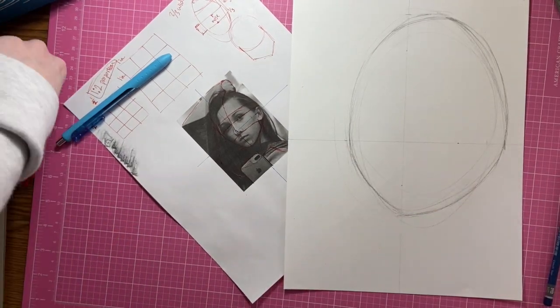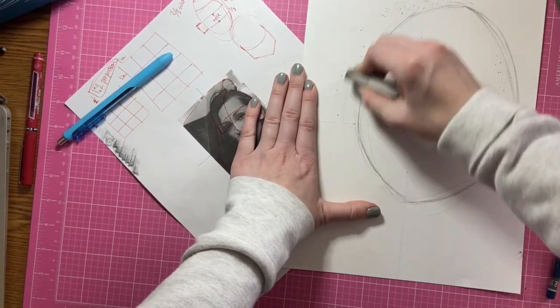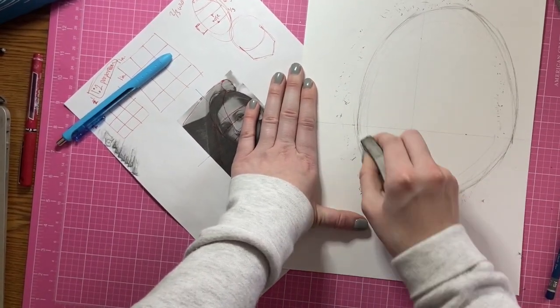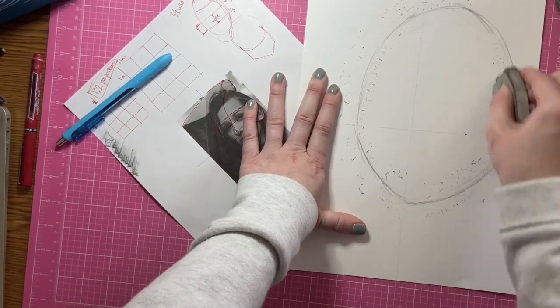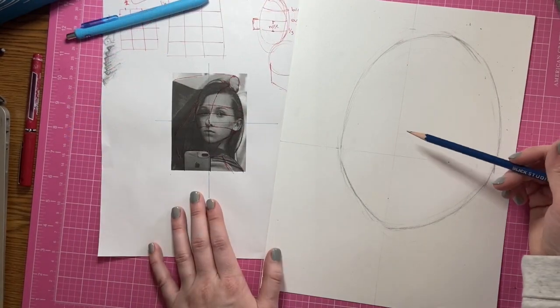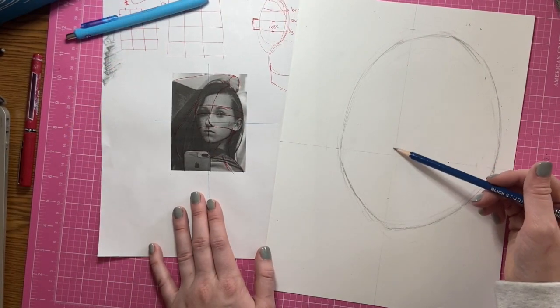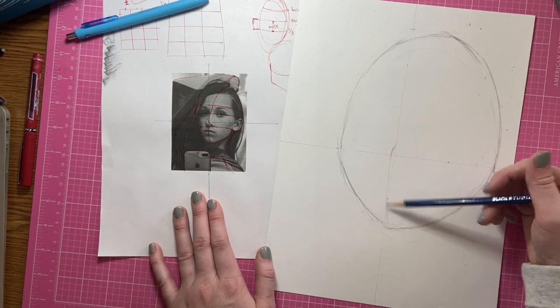All right, that's pretty close. I'm going to go in and erase some of these extra lines now so I don't get confused. All right, now her nose, the tip of her nose crosses about right there.